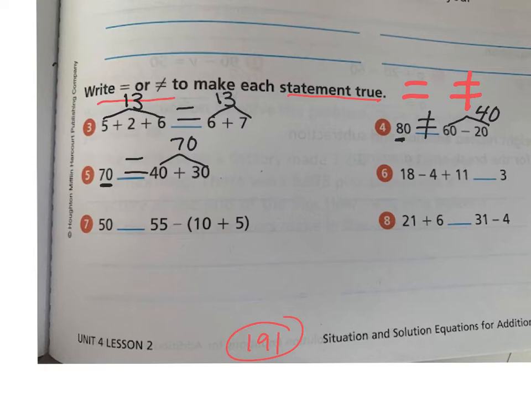Okay, I'm going to see if you can do number 6. Do this side. We don't have to do the other side because the other side is 3, but see if you can get that number written on top of the mountain there before Mrs. Hagen. Do 18 take away 4 plus 11. Okay, so did you do 18 minus 4 was 14 plus 11? Did you get 25? And so I have 25 on this side and 3 on this side. Not even close to equal, are they?